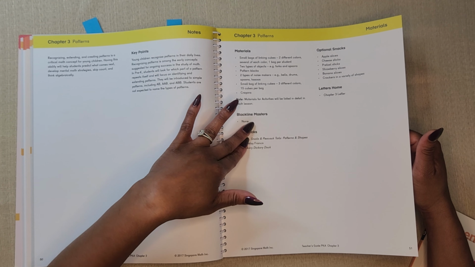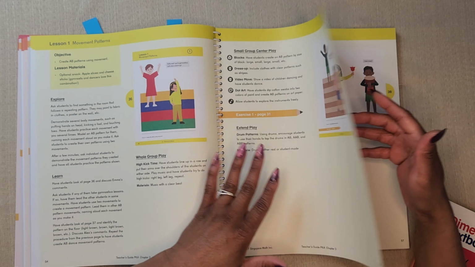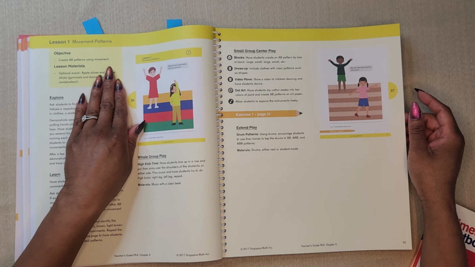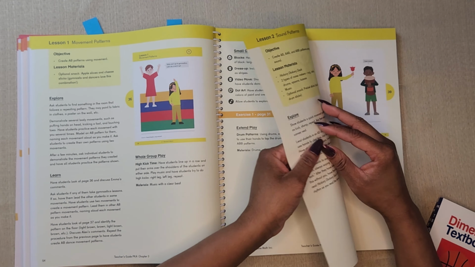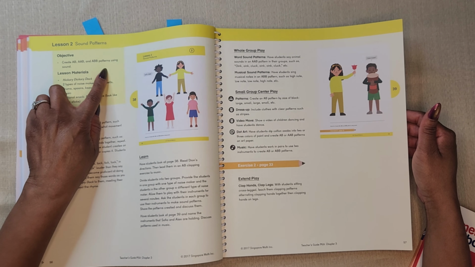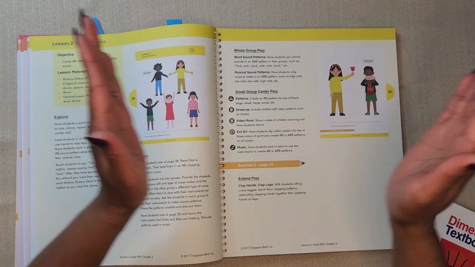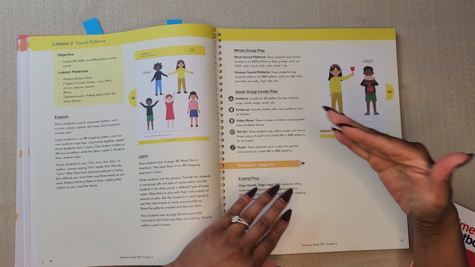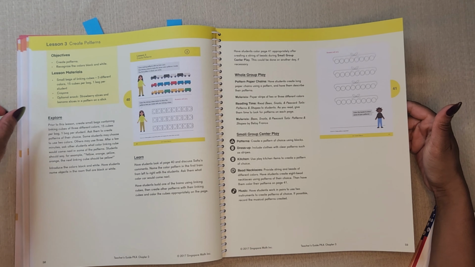Blackline Masters. The Blackline Masters can be found on their website. Movement patterns create AB patterns using movement. So it could be jump, hop, things of that nature for movement patterns. Sound patterns create AB patterns, AAB patterns, and ABB patterns. So it could be clap, snap, or clap, clap, snap, something like that for sound patterns using those methods.